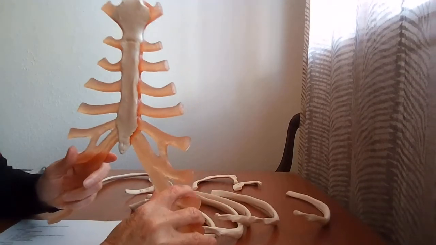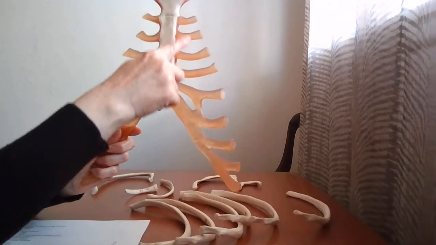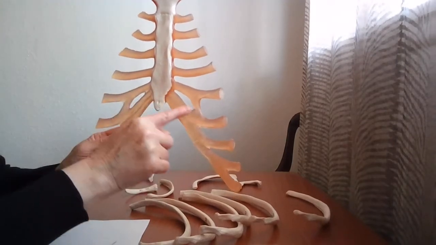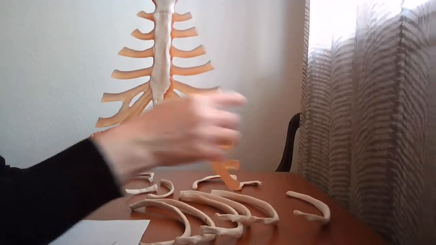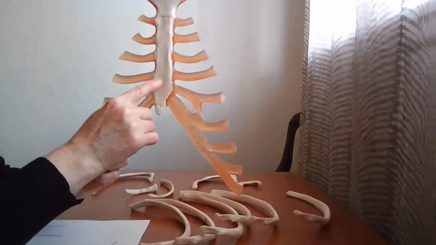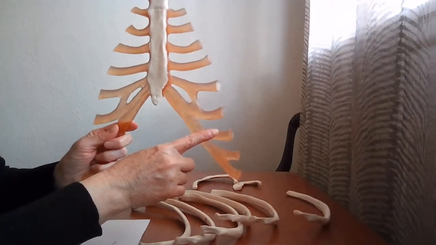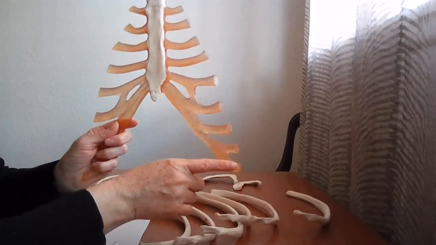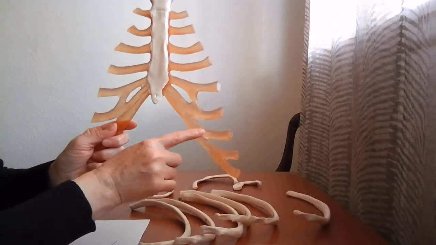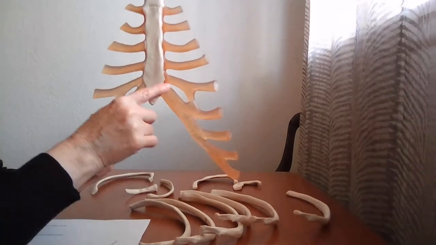Those are ribs 1 through 7. Here are my costal cartilages, 1, 2, 3, 4, 5, 6, 7. The 7th true rib is the last one that has its own cartilage that attaches to the sternum. Ribs 8, 9, and 10 do have cartilage, but their cartilage attaches to the cartilage of rib 7.